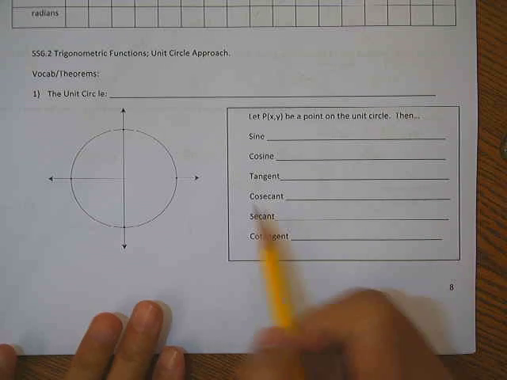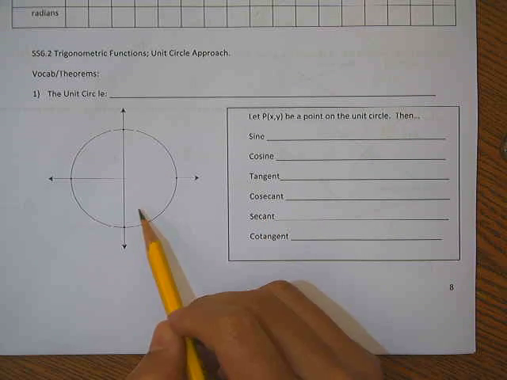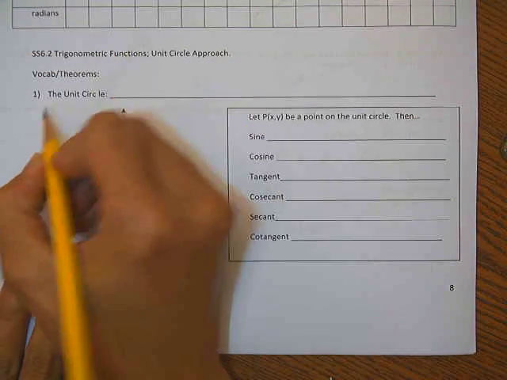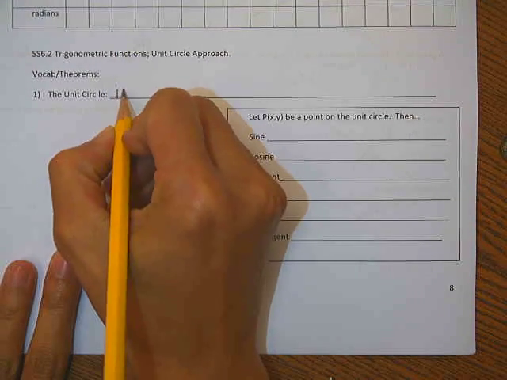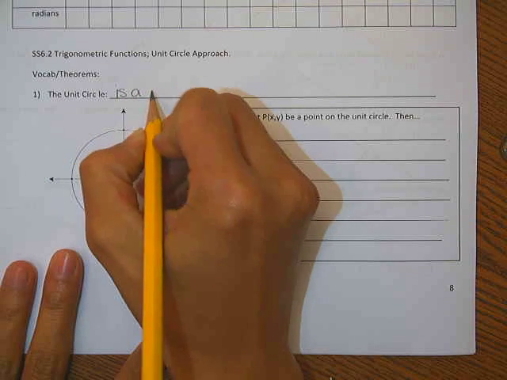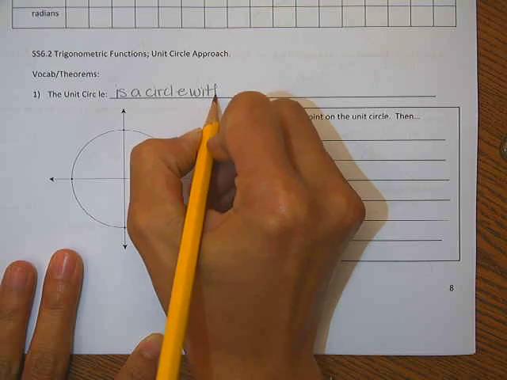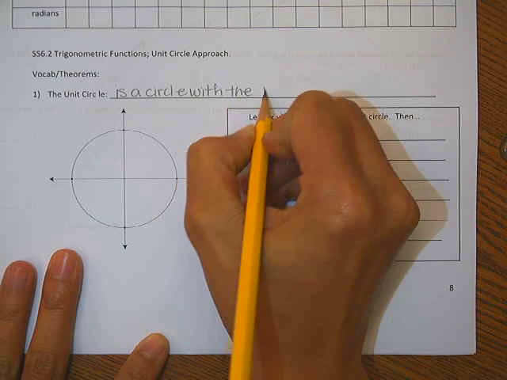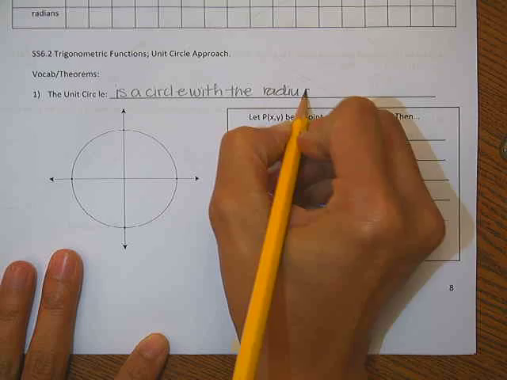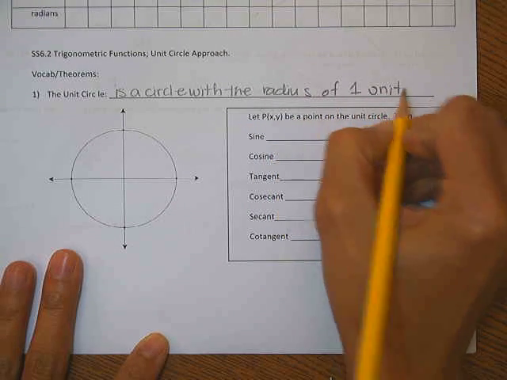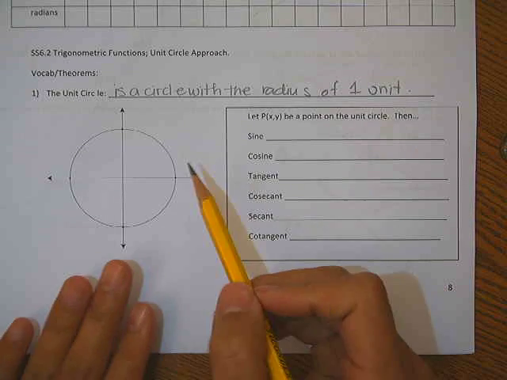Alright, so we are starting 6.2 trigonometric functions, the unit circle approach. Before we start this awesome looking chart and a circle here, let's define what the unit circle is. The unit circle is a circle with the radius of 1 unit.